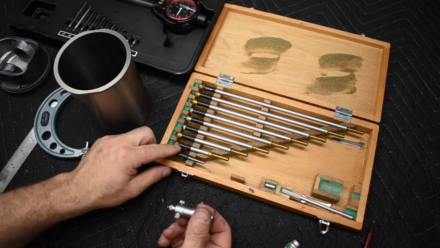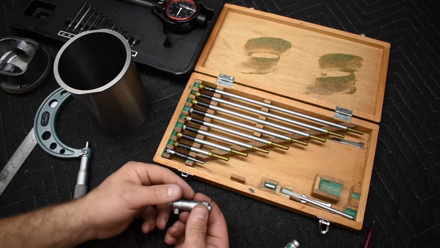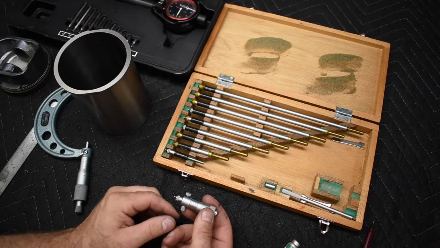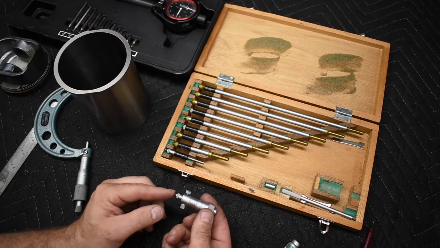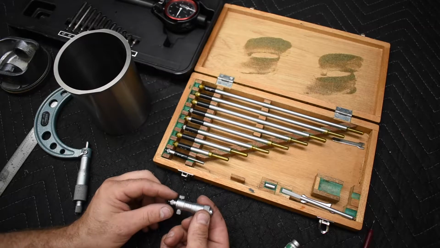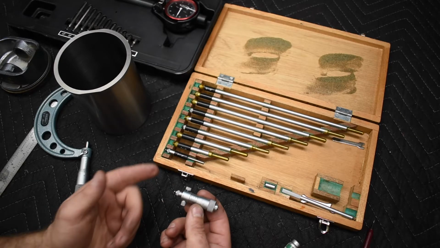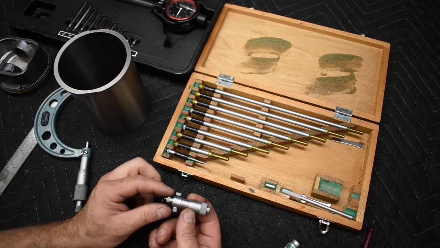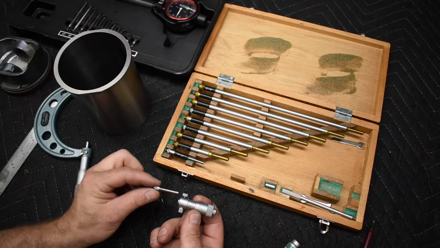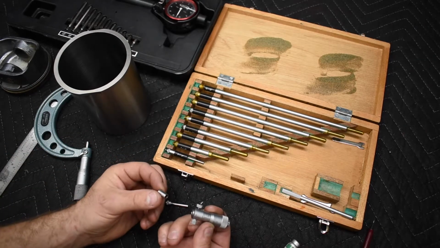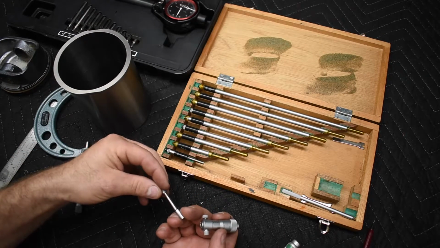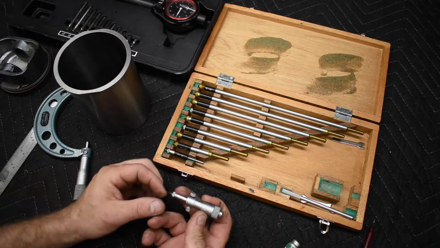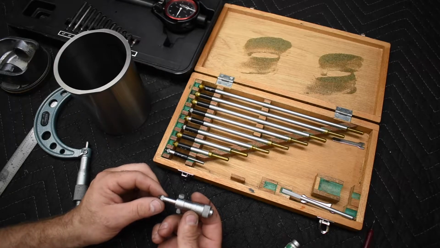So this guy right here is able to measure with just this tip in the end, from 2 to 3 inches. So it can measure as small as 2 inches all the way up to 3 inches. But really, in this form it's only capable of measuring up to 2.5. If I want to get to 3 inches, I have to take this tip out and get this sleeve. I'm going to put this sleeve on the tip, put the tip back in there, and snug the lock. Now I can measure up to 3 inches.